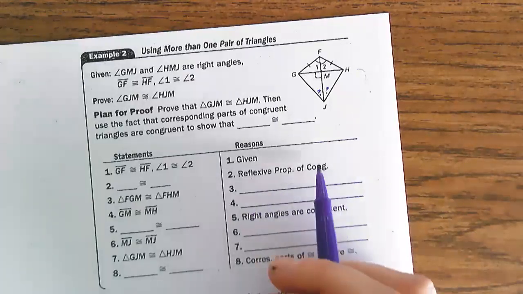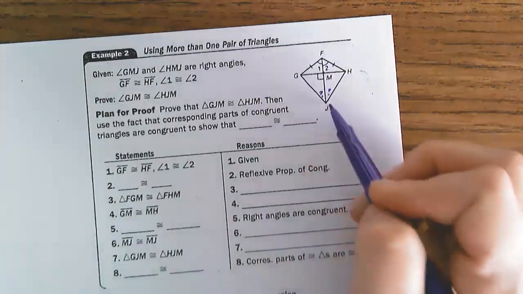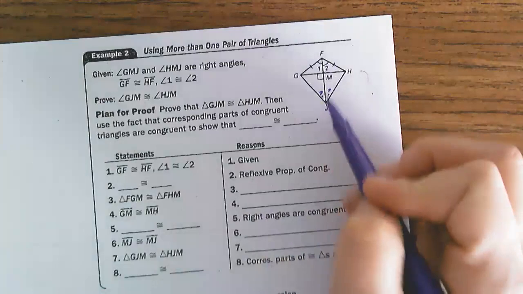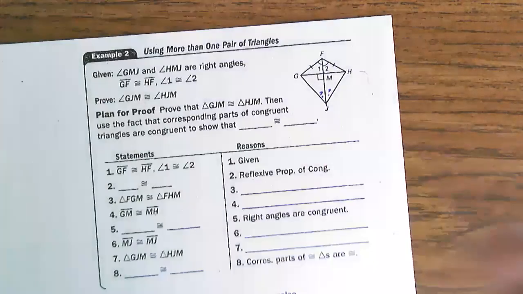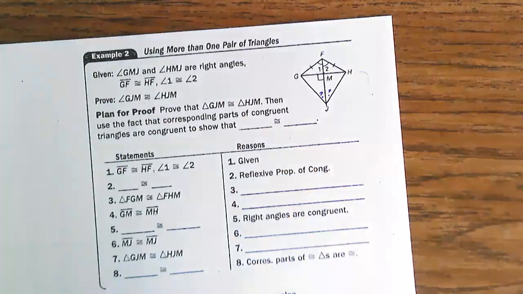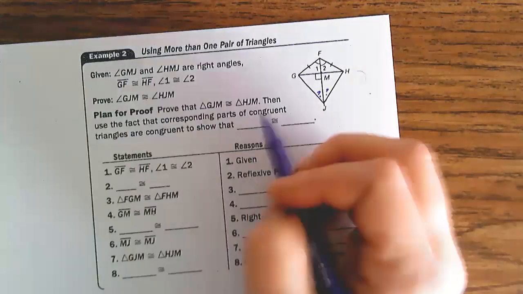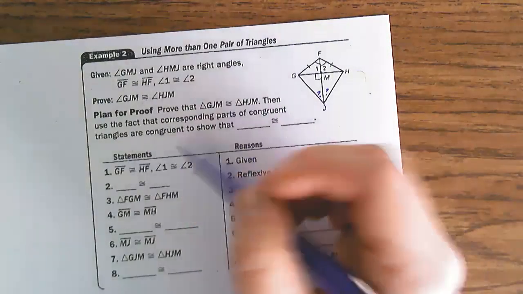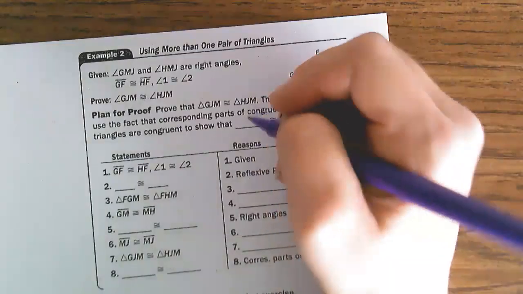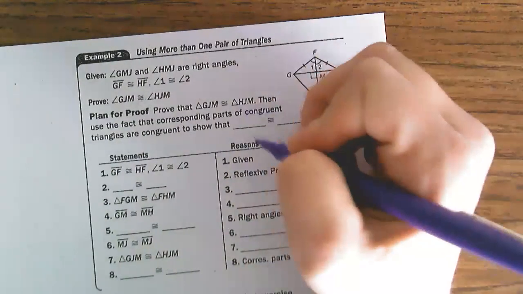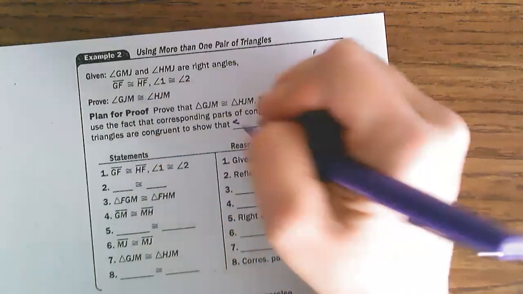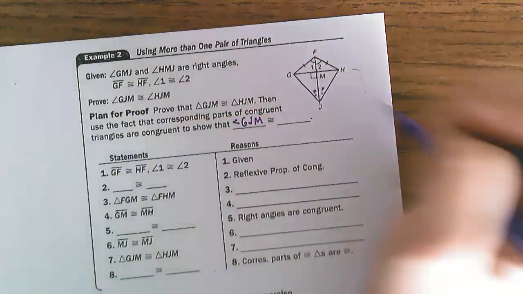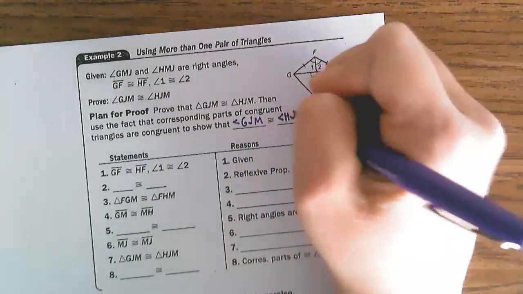Let's think about what triangles they're going to try to prove. They want to get this FGJ. So we want to have this FJ side be congruent to itself. So we are going to say... What do you want us to write on the plan? Good question. Let's look up there. I skipped that part. Use the fact that corresponding parts of congruent triangles are congruent to show that angle, this is what we're actually trying to prove, GJM is congruent to angle HJM.